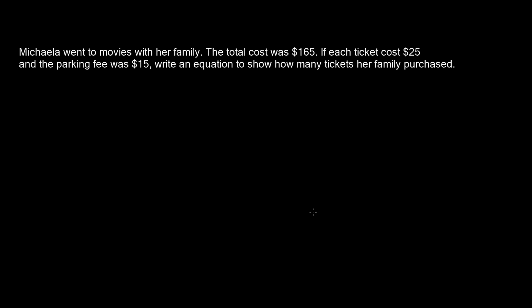So in this case, we don't know how many tickets her family has purchased, therefore we'll use a variable to represent that. So I will be using the variable t for tickets. So her family purchased t tickets, and each of these tickets cost $25. So if we multiply t by 25, we can find the total cost of the tickets. So we're going to have to multiply t by 25, or we can write this as 25t. Okay, and then the parking fee was $15.